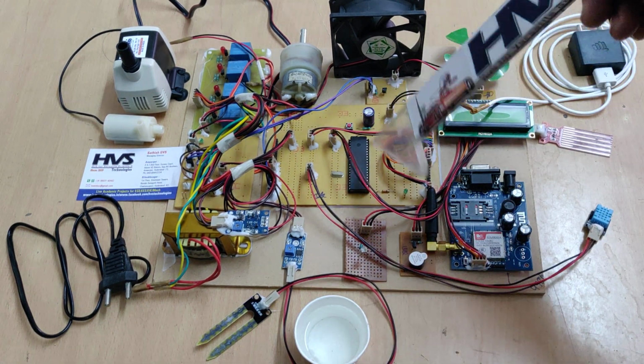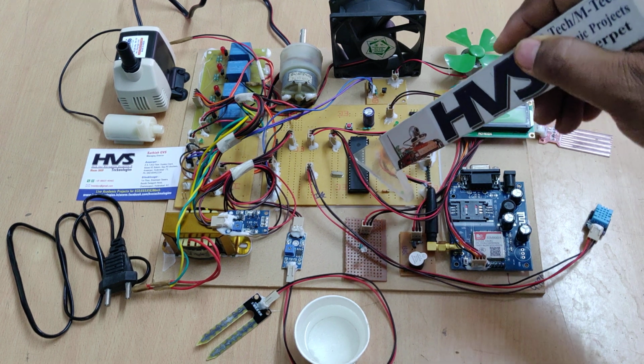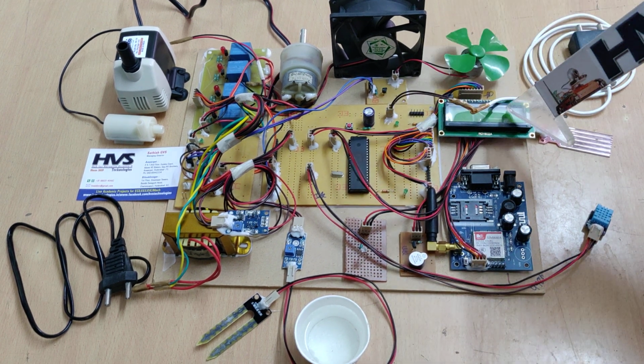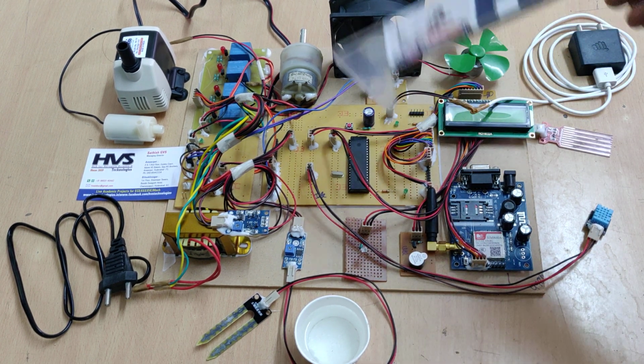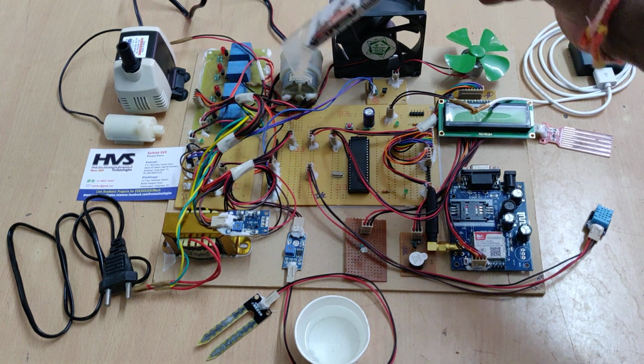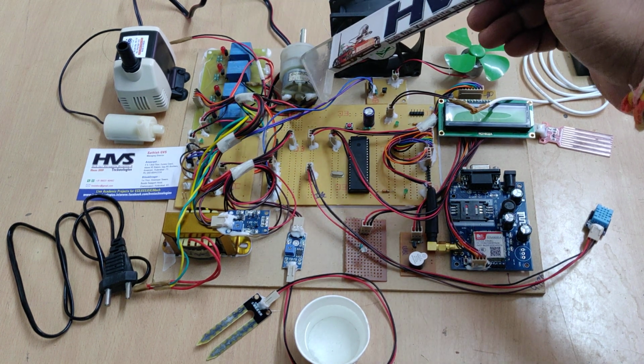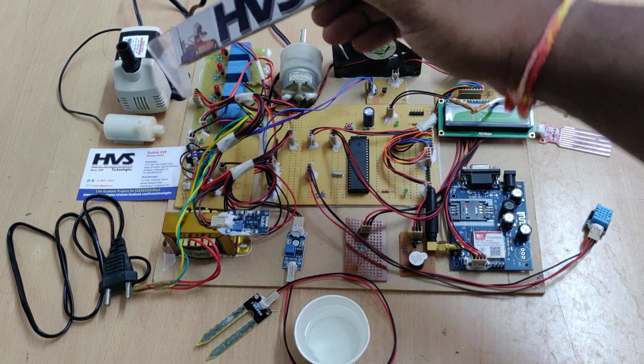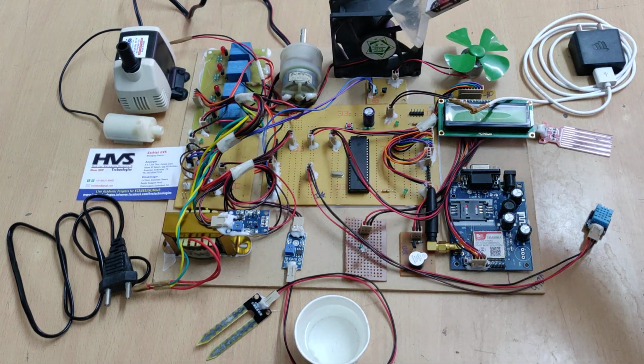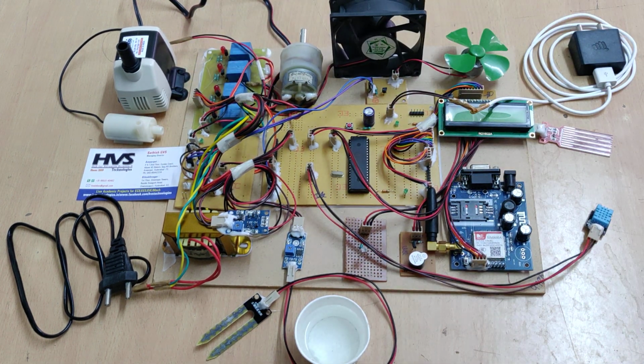So these are the interfaces to the 16F877 microcontroller, and the outputs are the LCD module and the 4 relay board, along with a valve controlling DC motor, water motor, water sprinkler, exhaust fan and coolant.